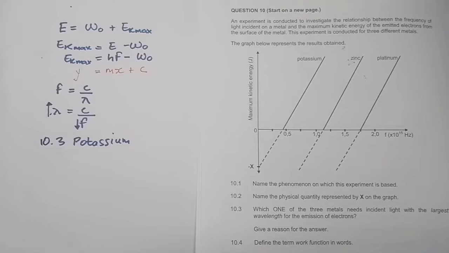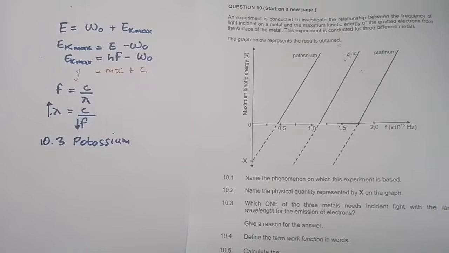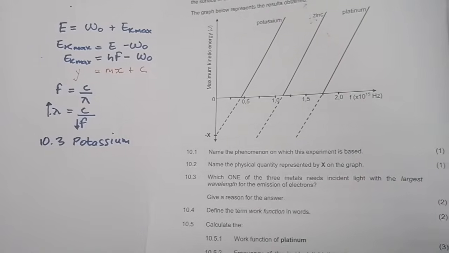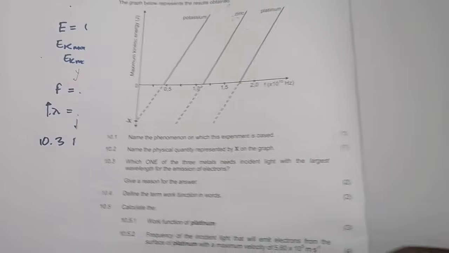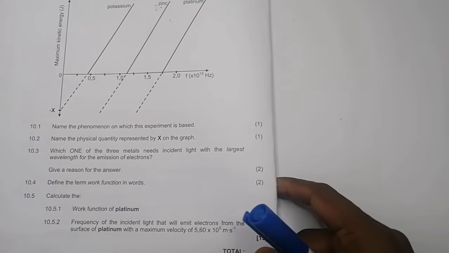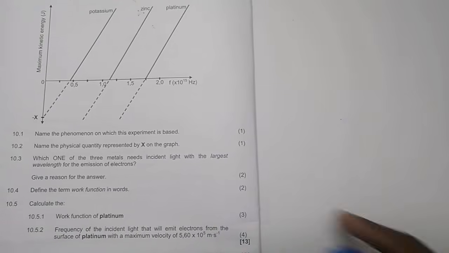They say define the term work function in words. We say this is the minimum energy required to emit electrons from a metal surface. So it's the minimum energy required to emit electrons from a metal surface. Let's go on.